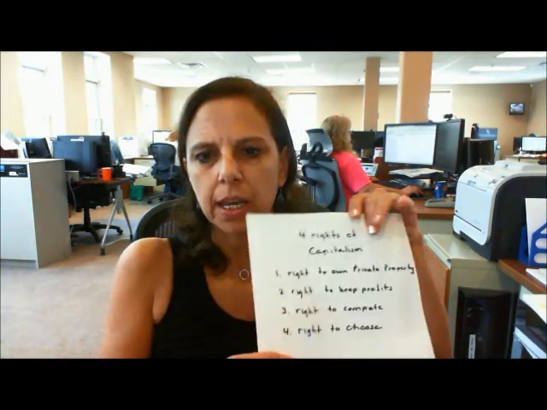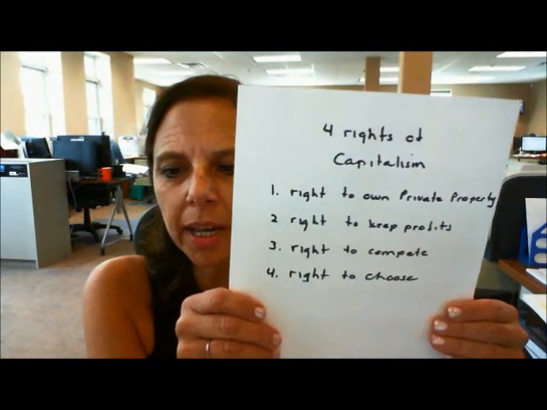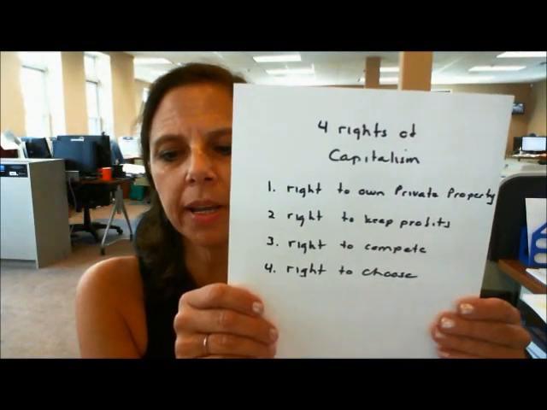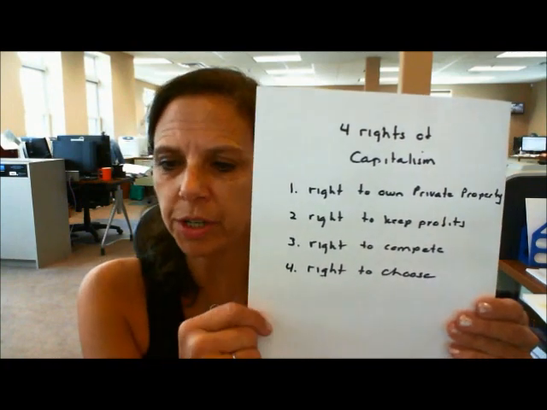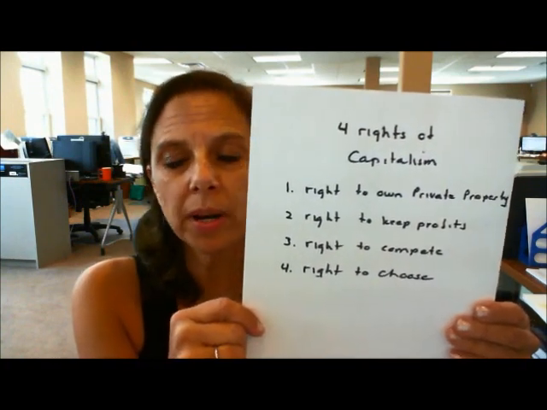Douglas North, he's a great economist. He credits the success of free market capitalism to the right to own private property and derive the benefits therefrom. That's rule number 1 and rule number 2. Rule number 3 is the right to competition.